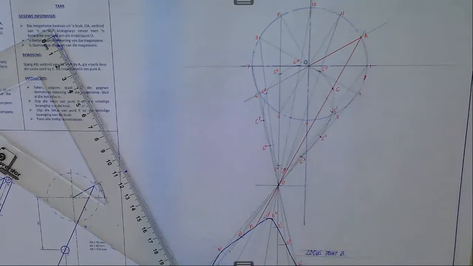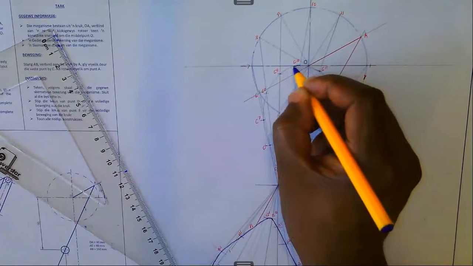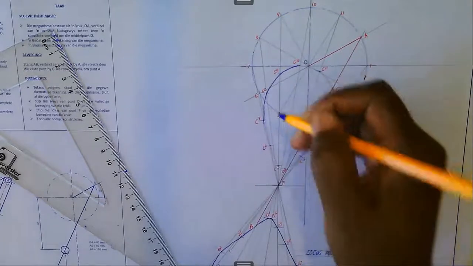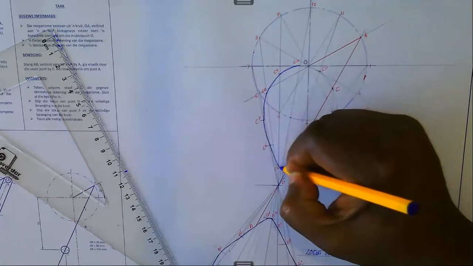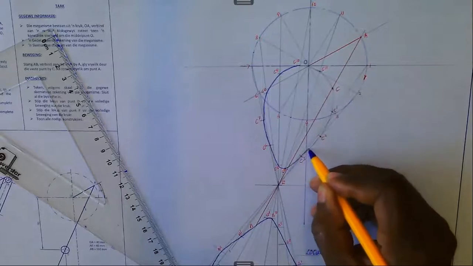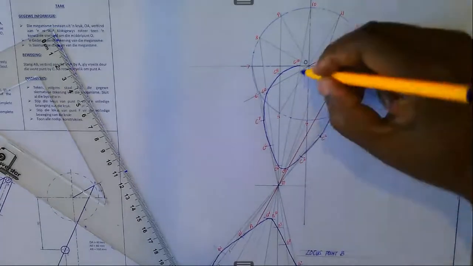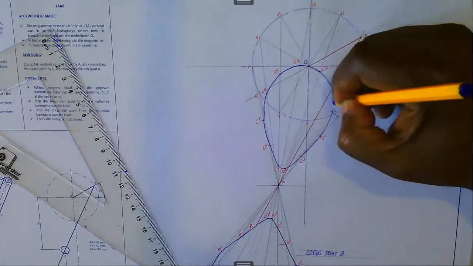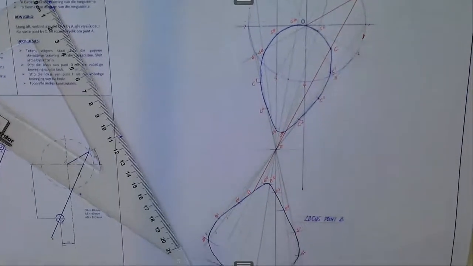If you are satisfied, you then outline the locus that has been produced. There you go. So that is the locus of point.